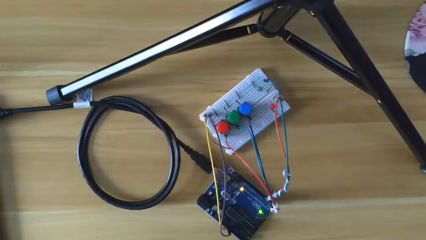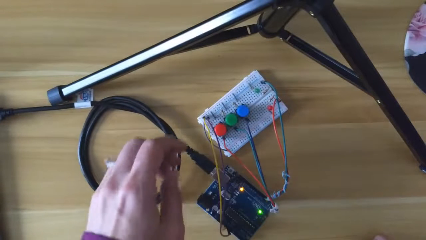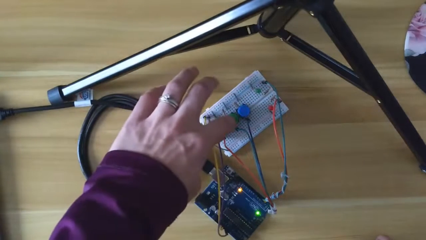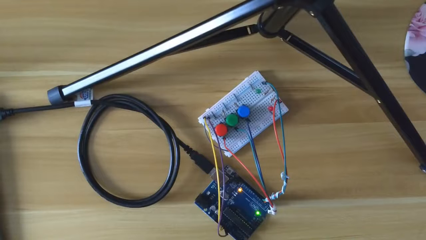If we get one of the steps in the sequence wrong, the red LED will blink. If we get one of the steps in the sequence right, the green LED will blink. So we're going to first draw out the state machine for this little game.